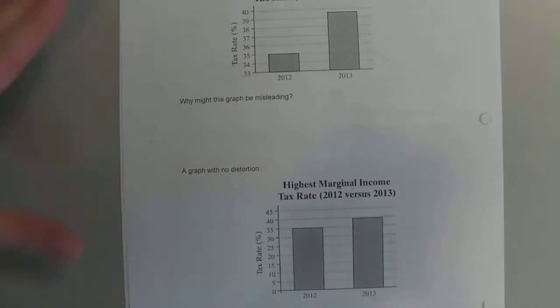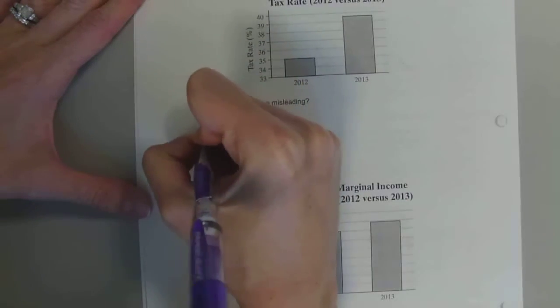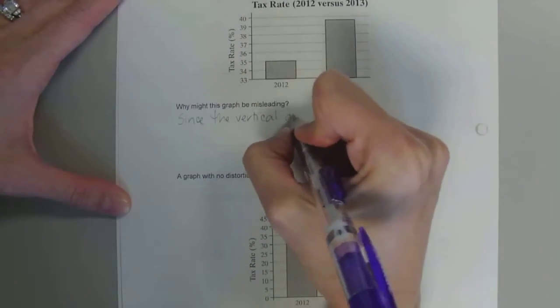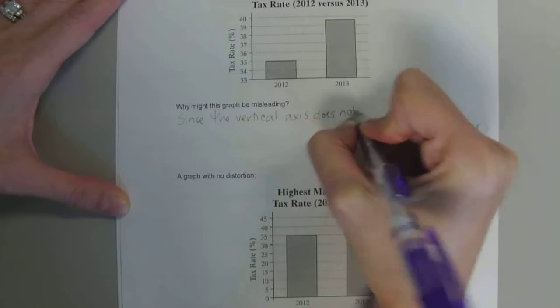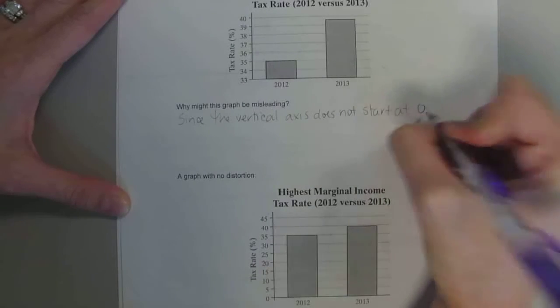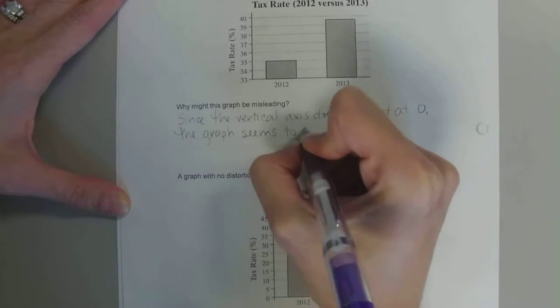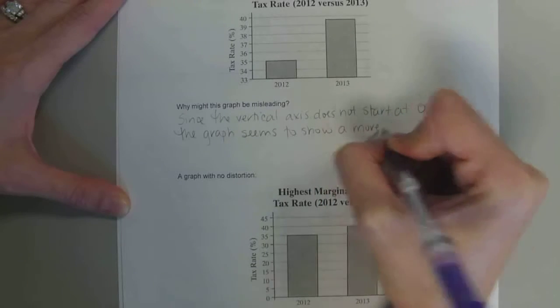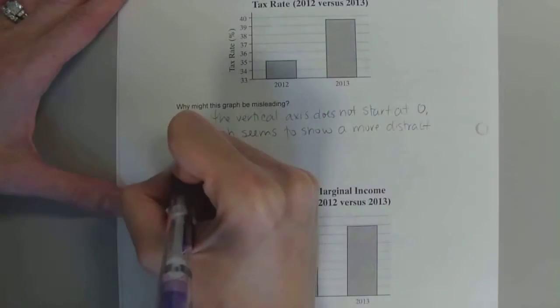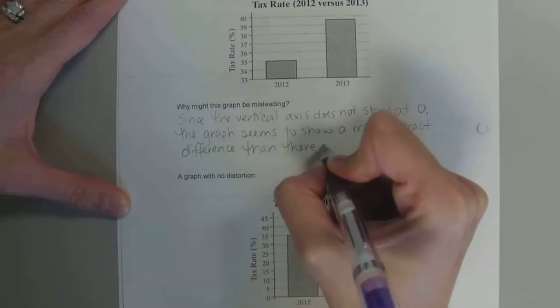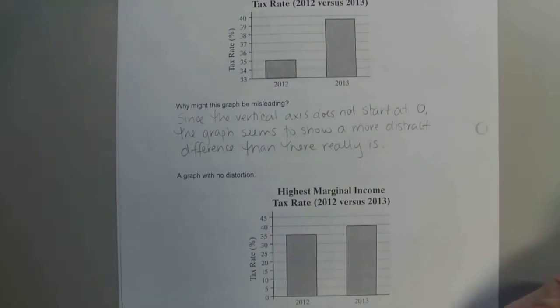So what should we put down here? What might make this graph misleading? We just say, since the vertical axis does not start at 0, the graph seems to show a more drastic difference than there really is. Okay, and that's plain and simple.